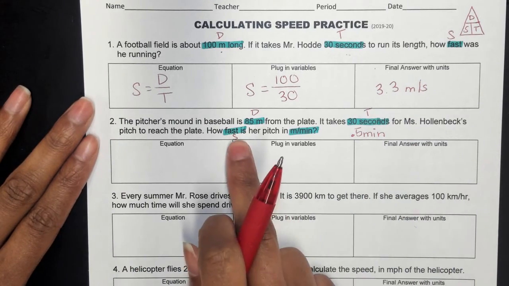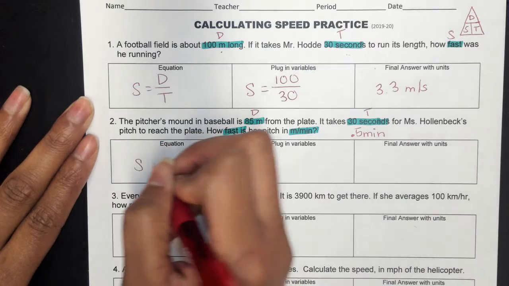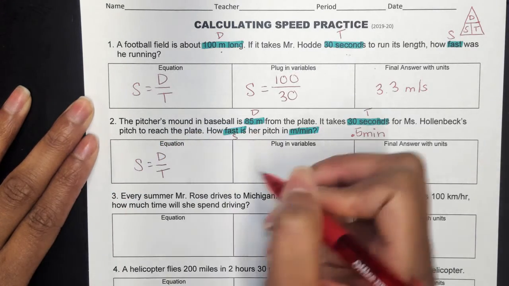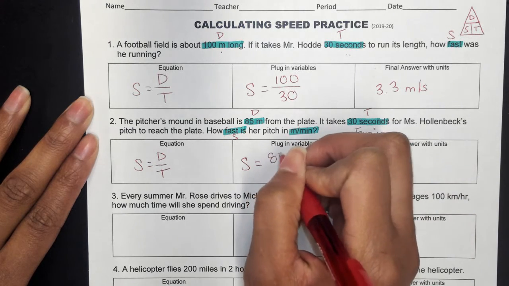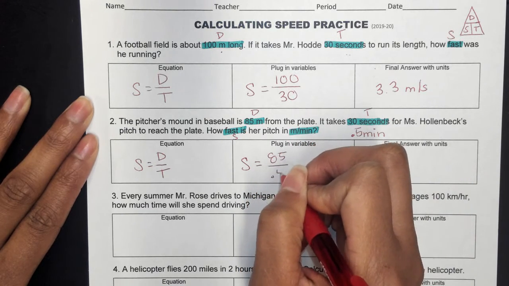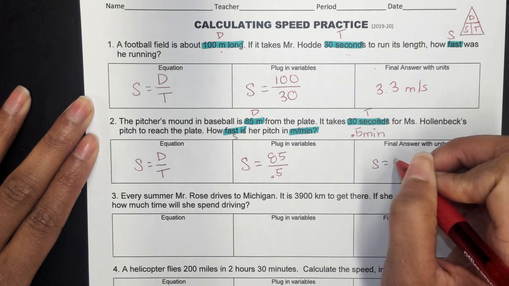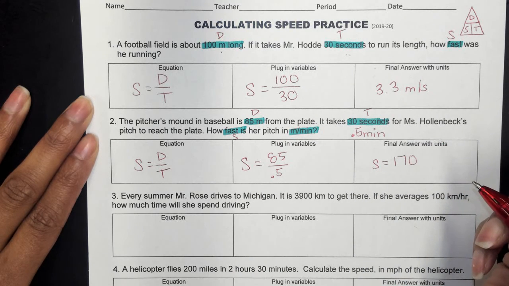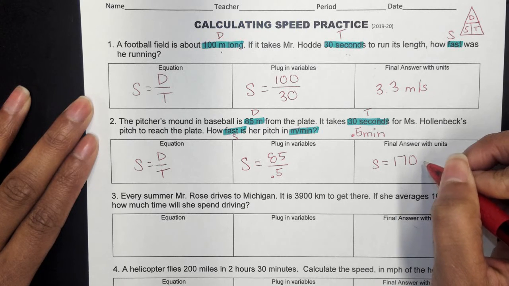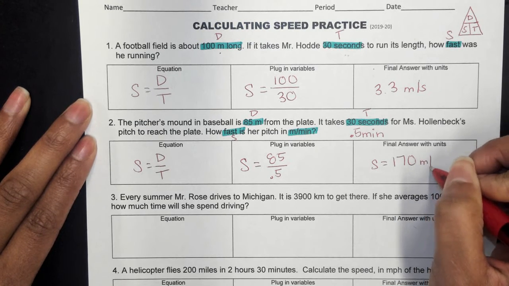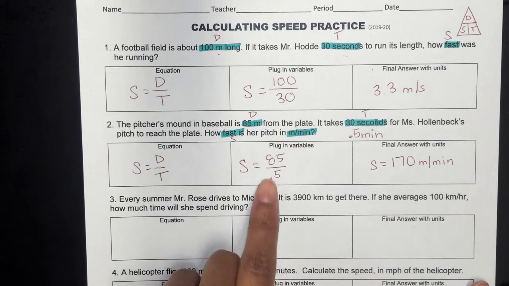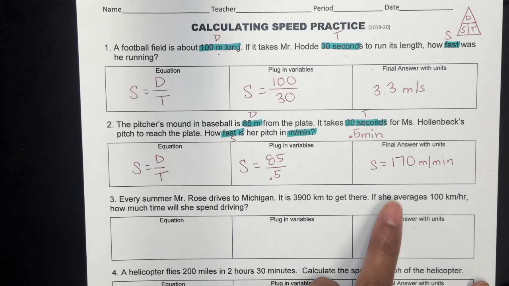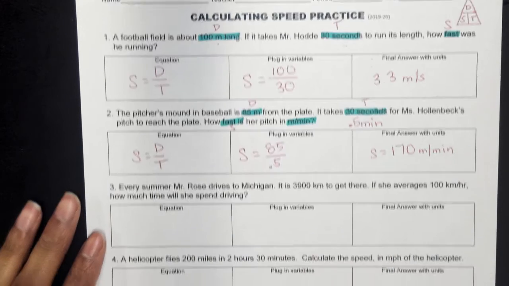I'm solving for how fast again, so my formula is the same. My equation, S equals D over T. S is equal to, what's my distance? And I divide by what? No, 0.5. So S is equal to 170, 85 doubled. And what's my unit? Meters per minute, not seconds, because it wants the answer in minutes. A lot of my kids did 85 divided by 30 and got the wrong answer here. Okay?